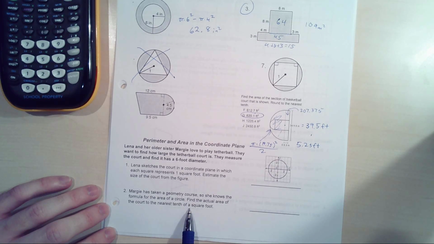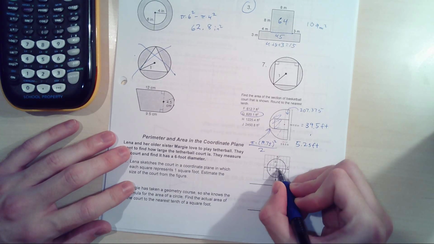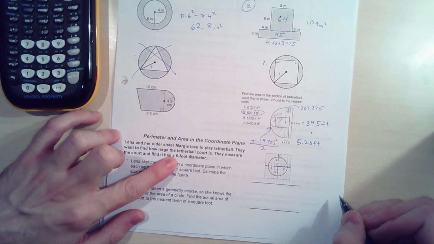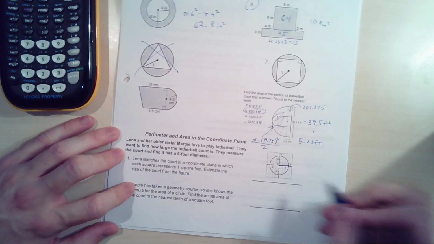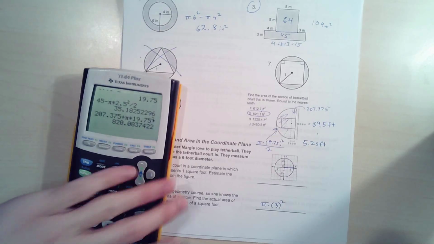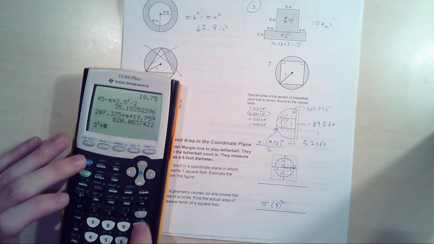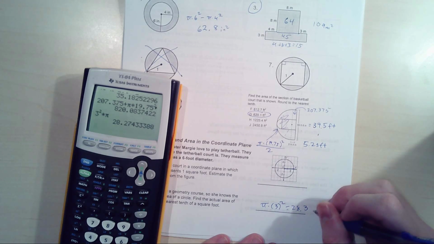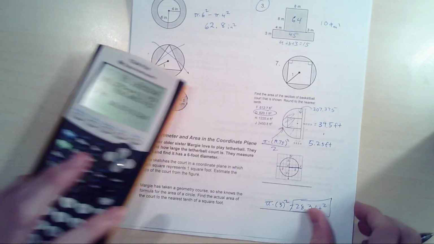Find the actual area of the court to the nearest foot. This is estimate? I don't know what I want to estimate. Let's actually just do the whole thing. We're playing tetherball, with a 3 feet, sorry, 6 foot diameter. And pi times 3 squared. Why is this even a question? We've done this a million times already. 3 squared times pi. Boom. Okay, we got 28.3 feet squared. All right, let's move on to the next page. On to the next one.